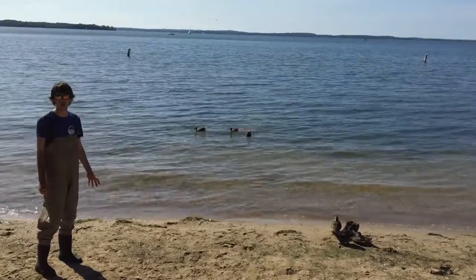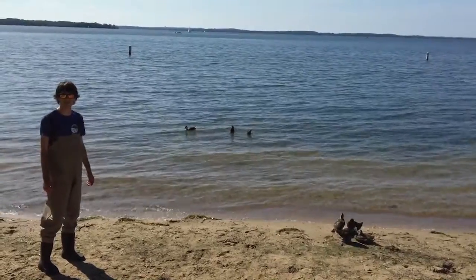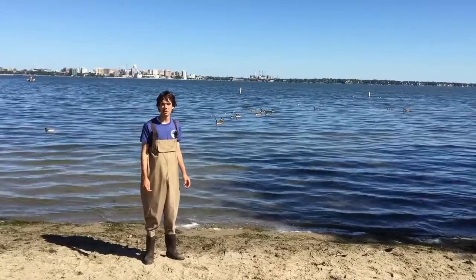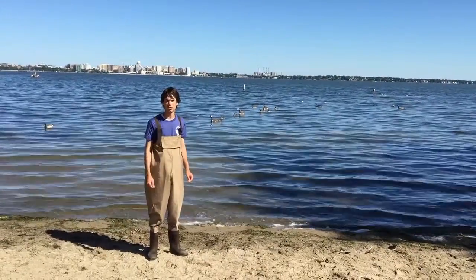This is a 2 for waterfowl presence. This is a 3 for waterfowl presence. There are 10 geese behind me, and when we approached, they were a lot closer to shore.